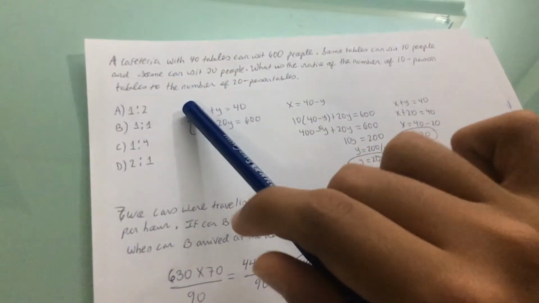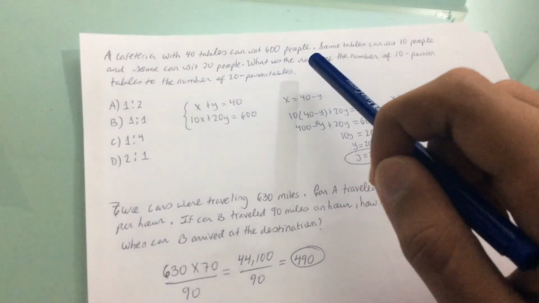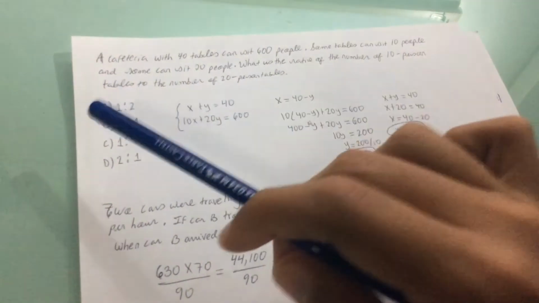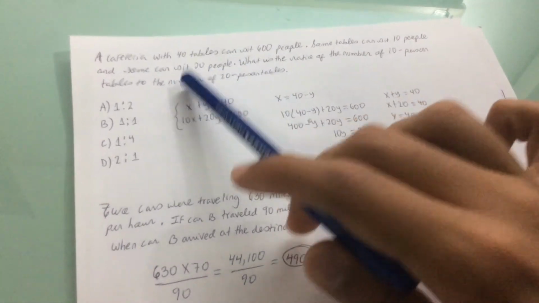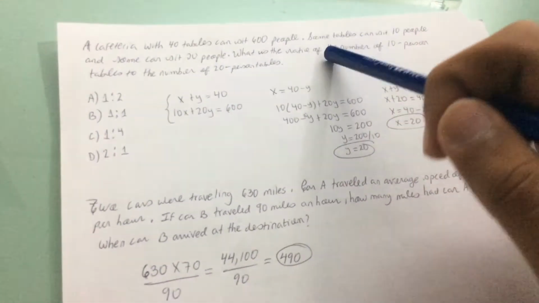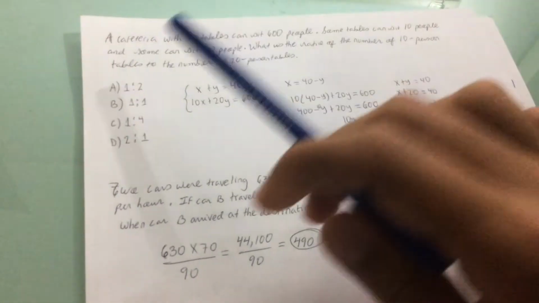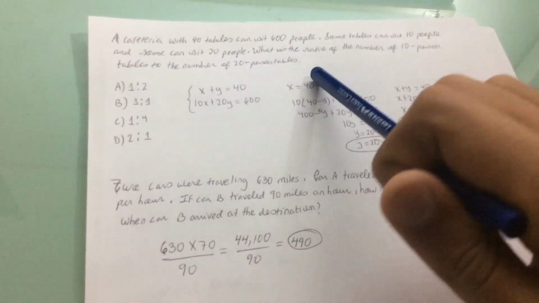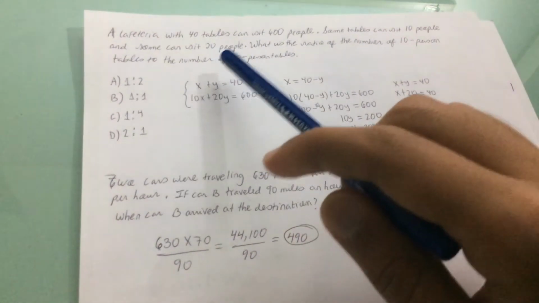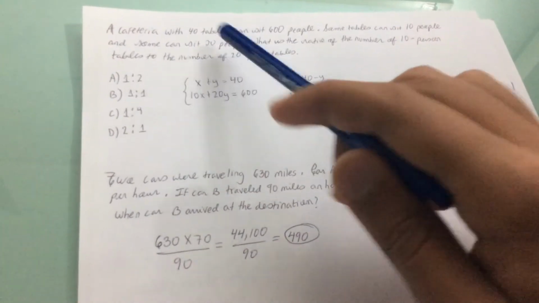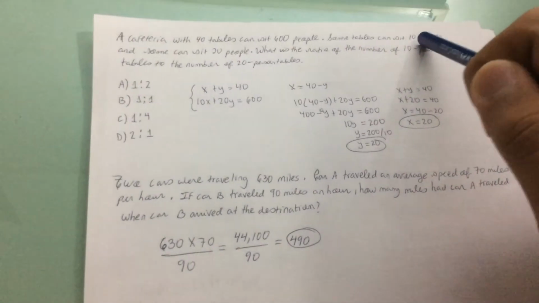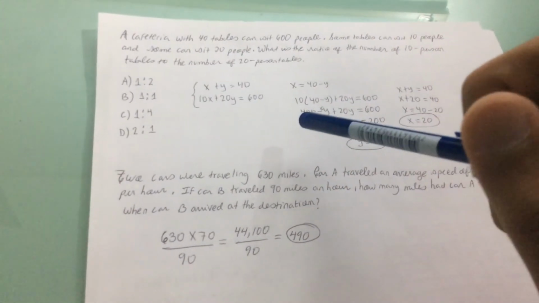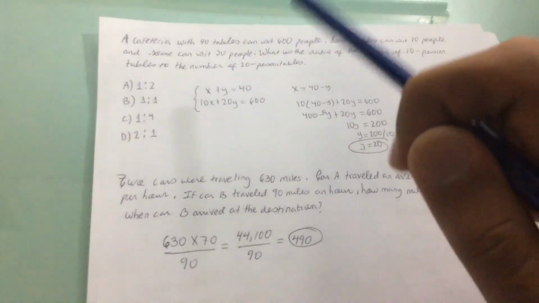So let's get started. A cafeteria with 40 tables can seat 600 people. Some tables can seat 10 people and some can seat 20. What was the ratio of the number of 10-person tables to the number of 20-person tables? So guys, if you are talking about the tables, and it says 40 tables, and here it is talking to me about people, and I am seeing a lot of amounts, therefore I need to think of system of equations.